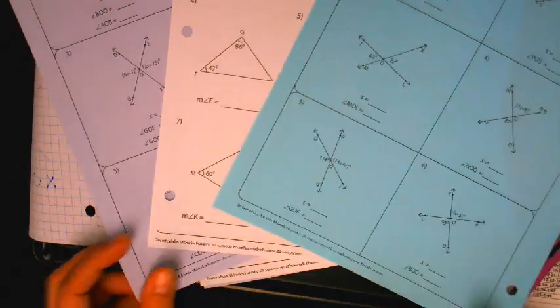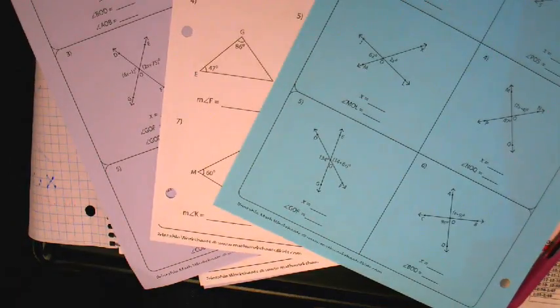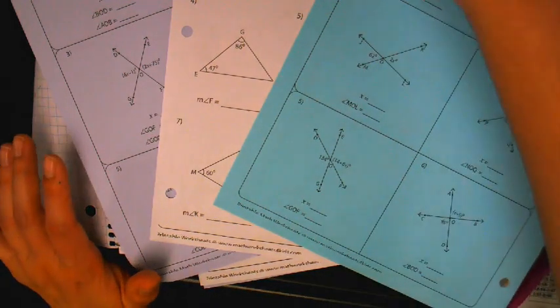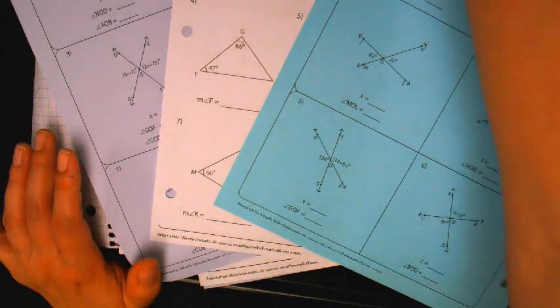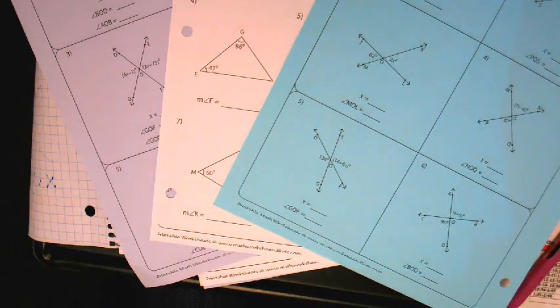Oh, volume. You just multiply all 3 dimensions. What if they give you 5 dimensions? Then you multiply all 5. No. Wait, which one is that? That's how they trick you. Yes.